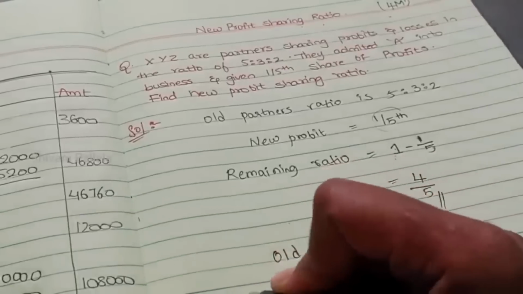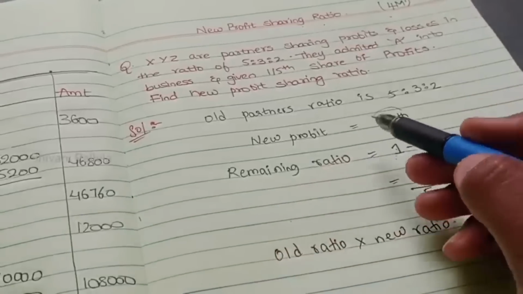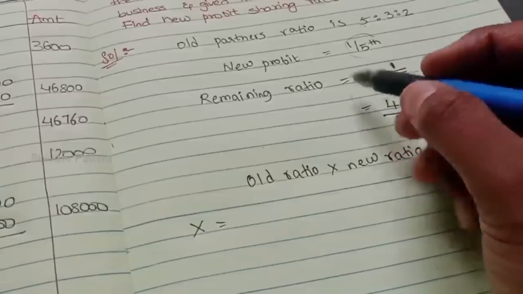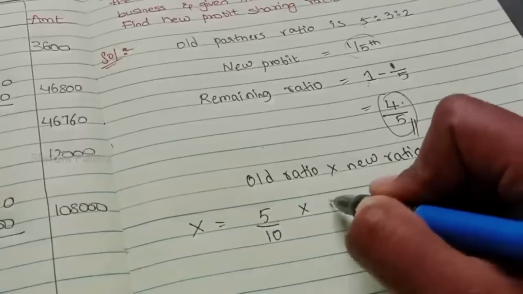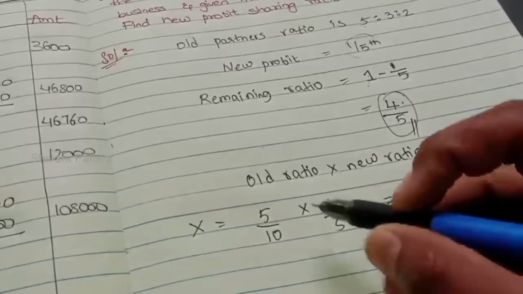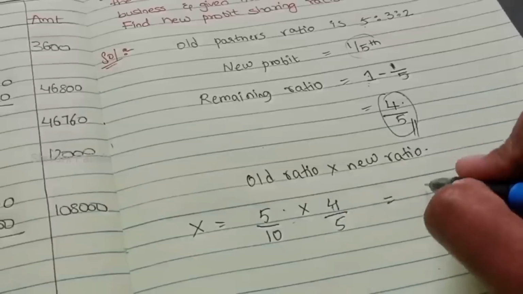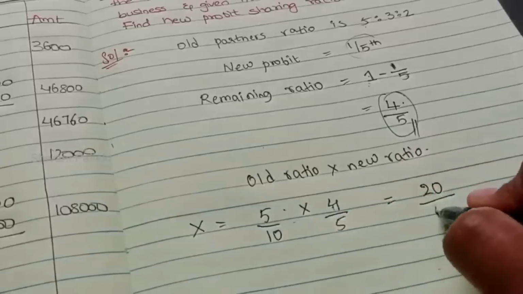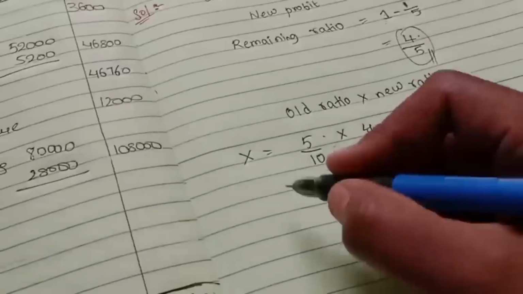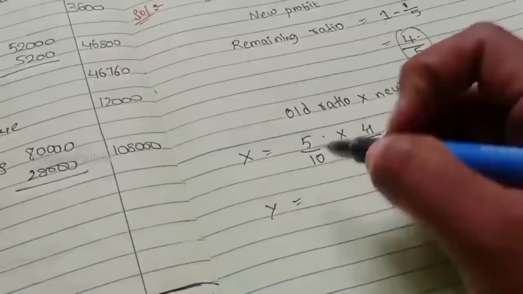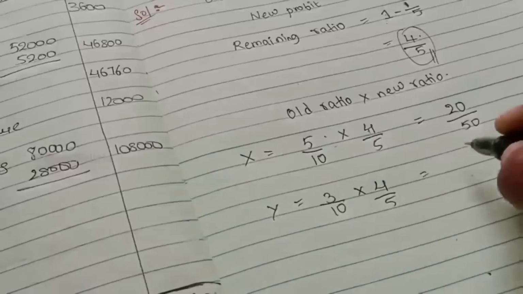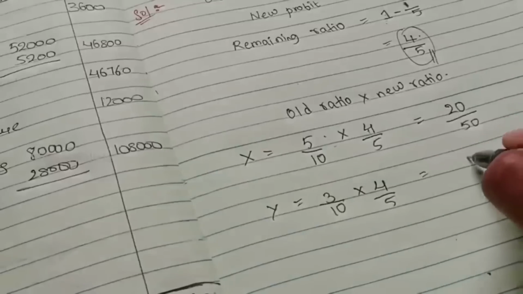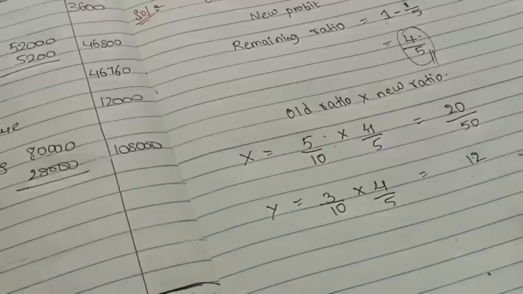So, first we will calculate X. What is the old ratio of X? 5 divided by 10, into the new ratio, 4 divided by 5. 5 fours are 20 divided by 50. Like that only for Y also. Y's old ratio is 3 by 10, into the new ratio 4 by 5. 3 fours are 12, 10 fives are 50.